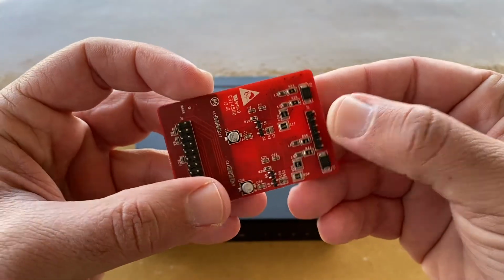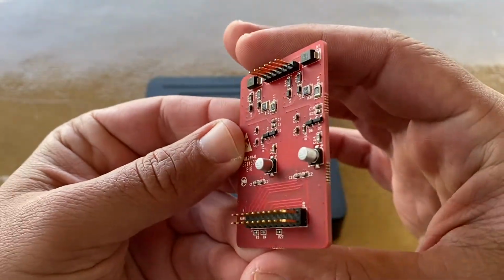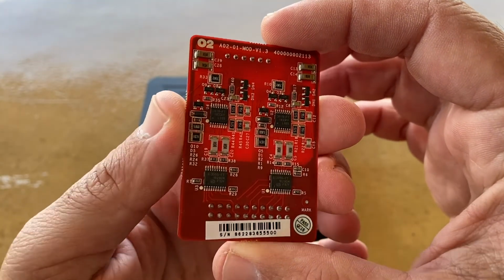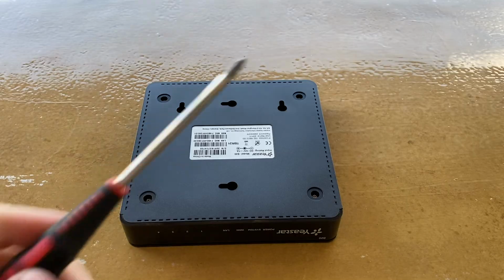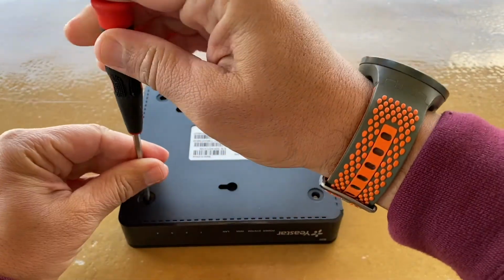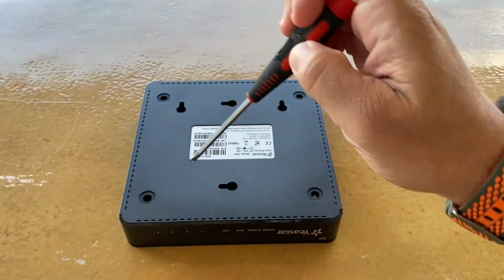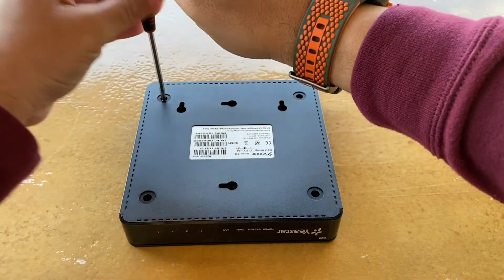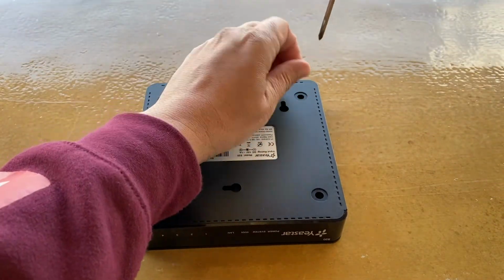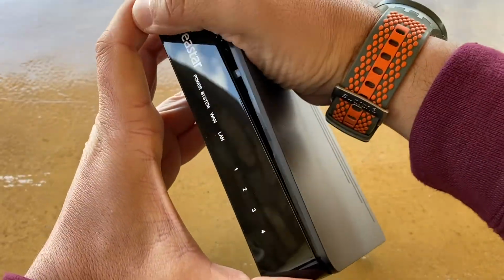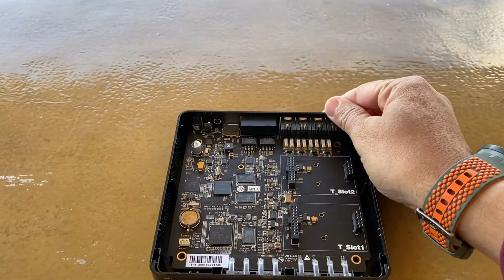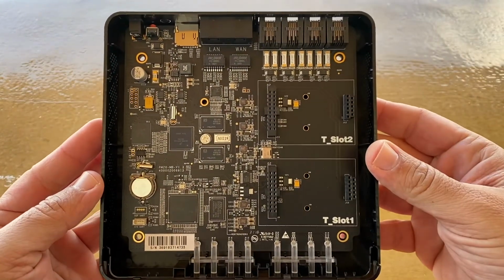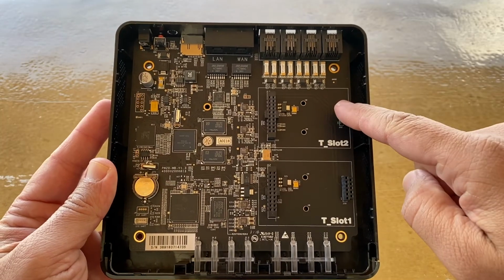This is the O2 module for 2 PSTN lines. Let's install it. Turn over the PBX. Loosen the screws on the bottom of the device. Remove the upper cover. Here you can see the internal structure of the PBX. There are 2 slots available for module installation.